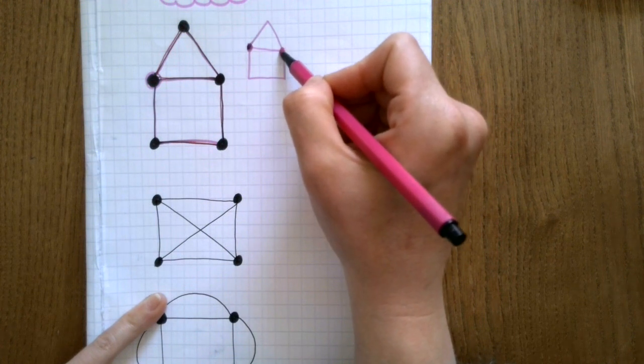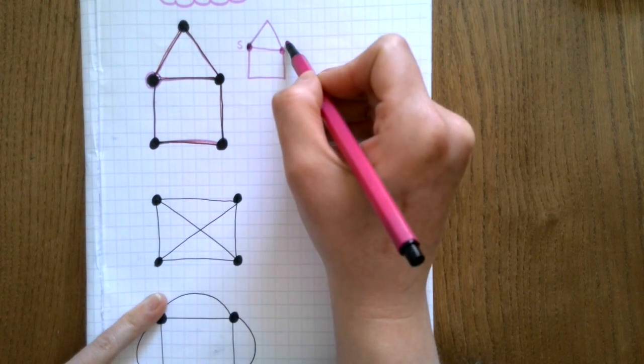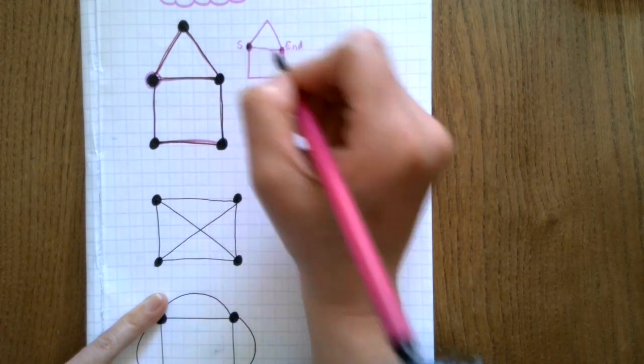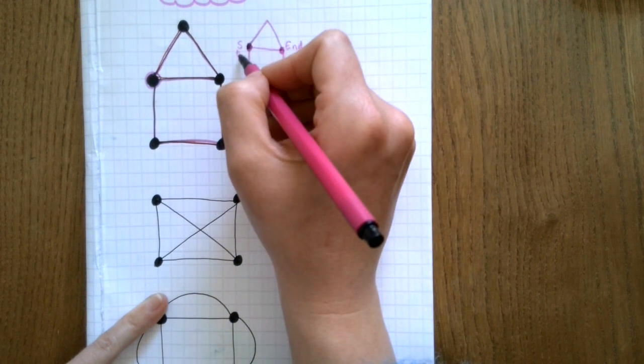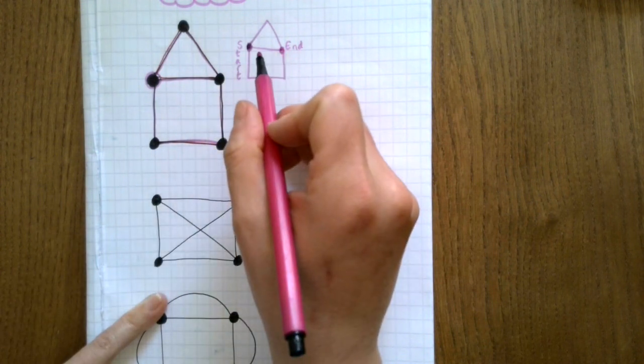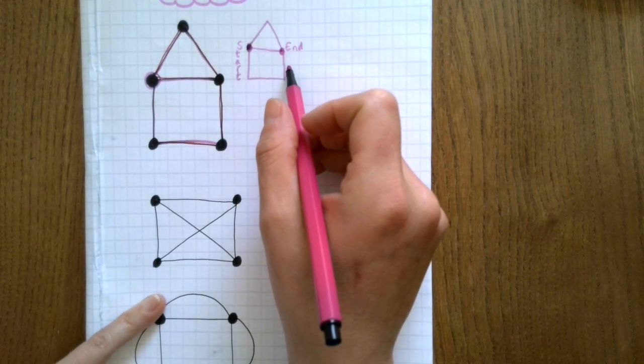I ended here. So that was the start and that was the end. I started in one place, I ended in another place. Maybe that's something that we might want to think about.